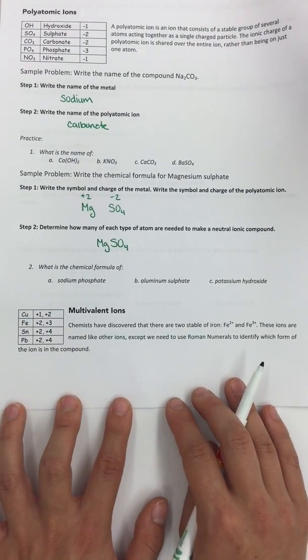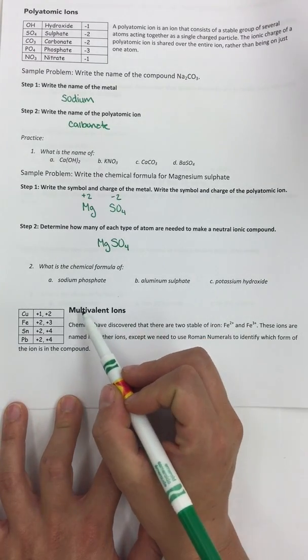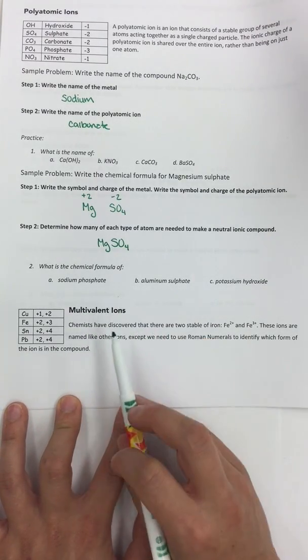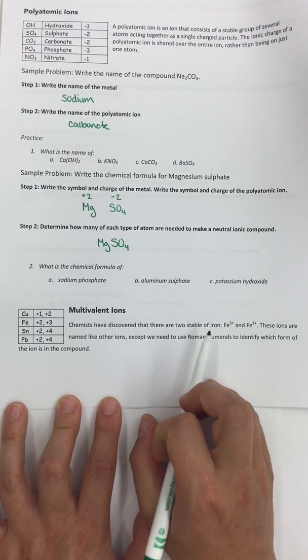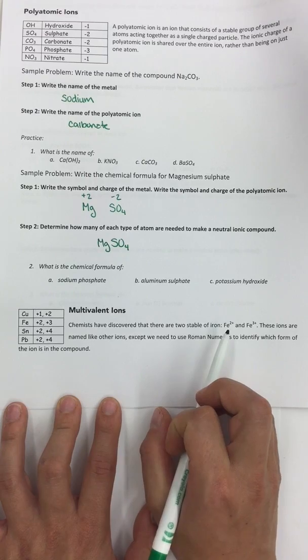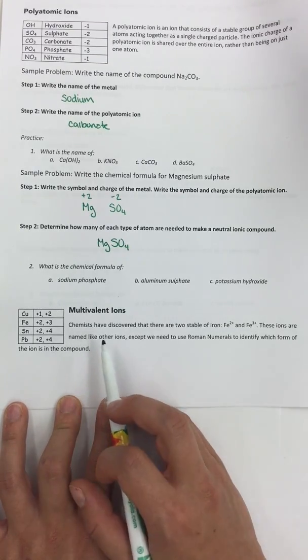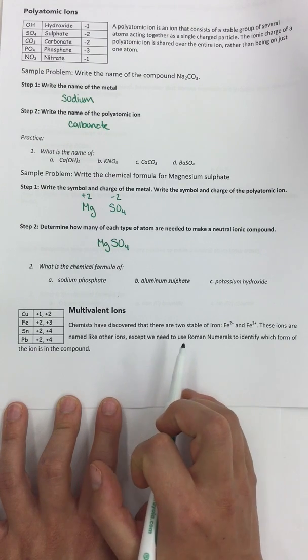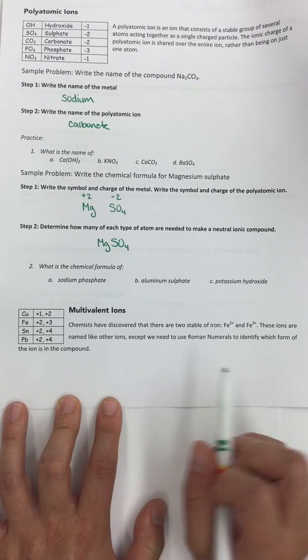The last type of ionic compound that we can name includes what we call a multivalent ion. So, chemists have discovered that there's 2 stable forms of iron, Fe+2 and Fe+3. These ions are named like other ions, except we use Roman numerals to identify which form of ion is in the compound.